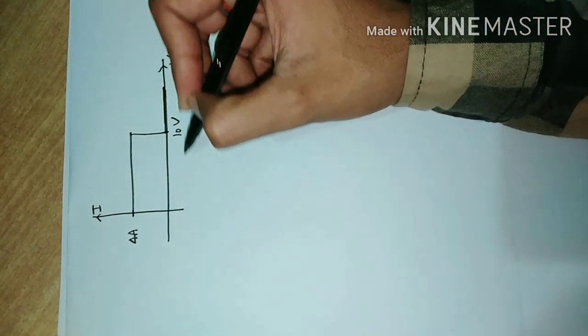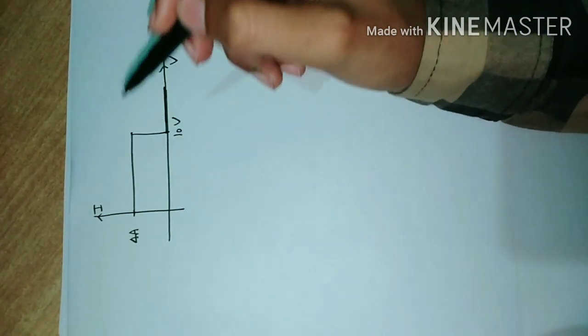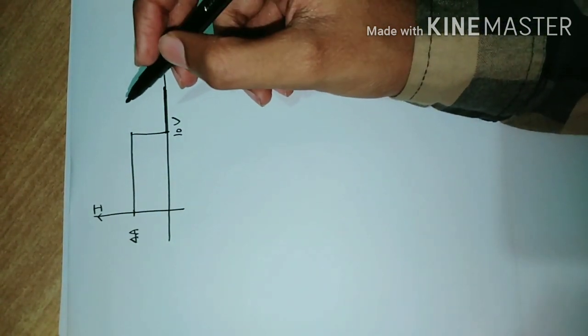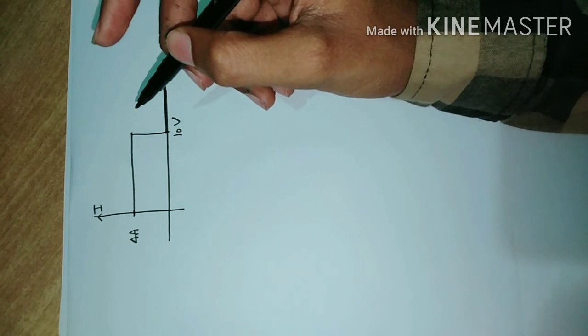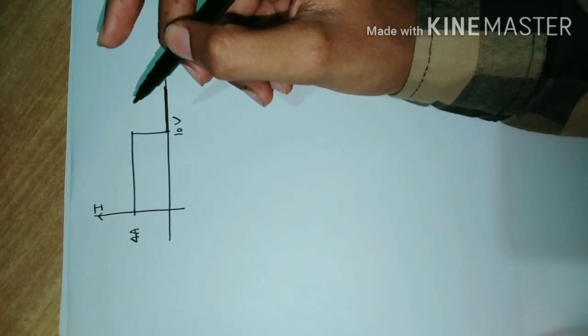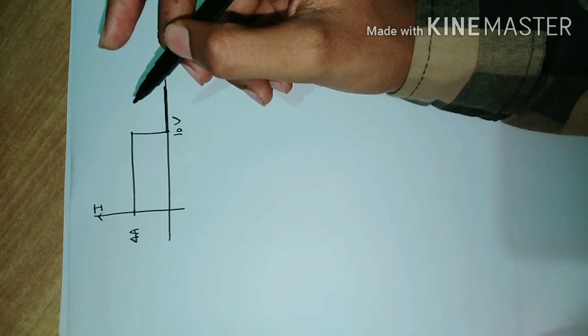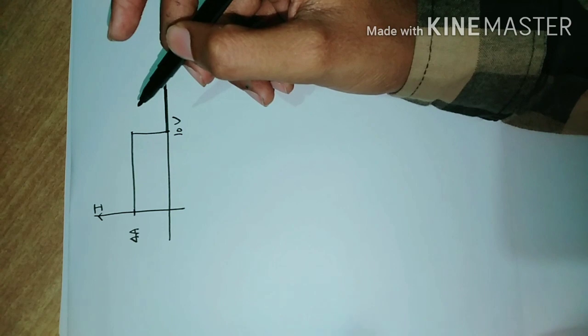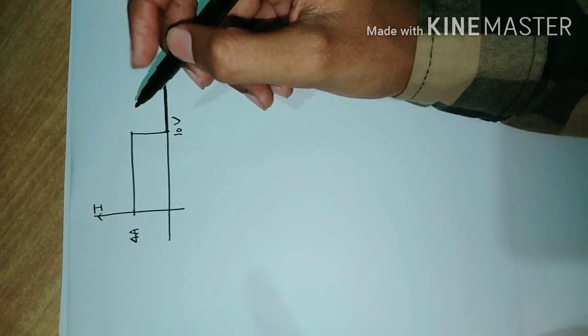If we see carefully here, it is the IV characteristics of solar panel, and the one important thing to notice here is that when connected to an ideal rheostat, first of all we have to find the value of rheostat.